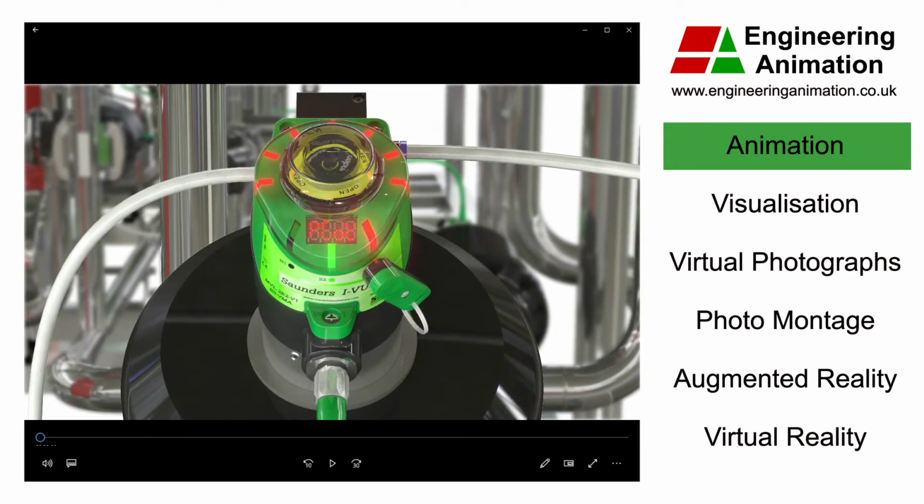Here we see the commissioning of a valve position sensor. This uses a reversible key with magnets to set up the sensor without opening it and compromising its ingress protection. The animation shows the procedure at actual speed.